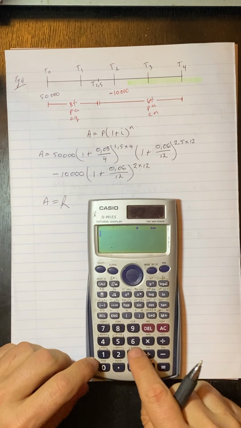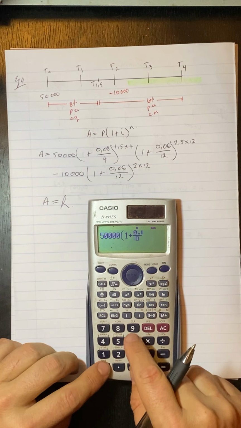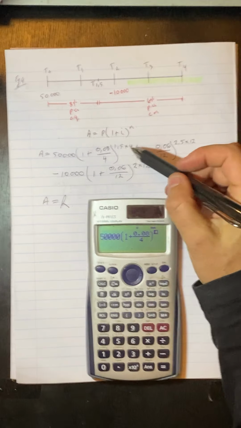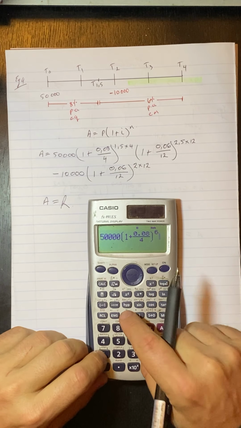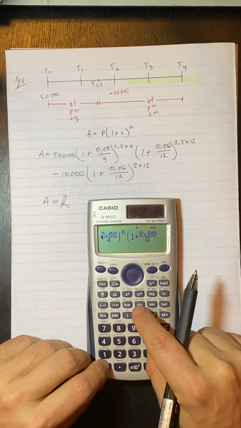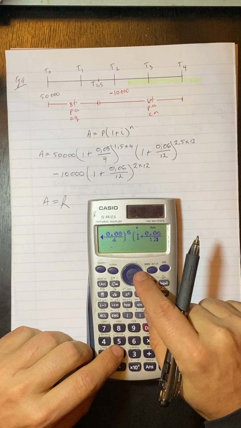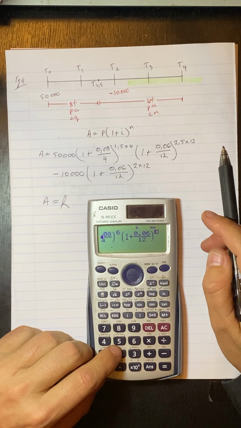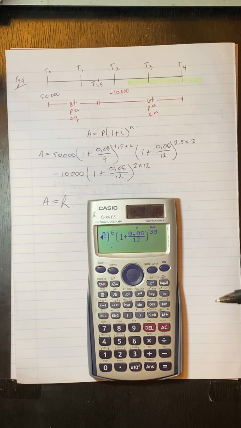Okay, so we've got 50,000, 1 plus 0.08 over 4 to the power of, now 1.5 times 4 is going to give us 6, bracket 1 plus 0.06 over 12 to the power of 2.5 times 12 is 30. Now, if you guys can't work that out, it's fine if you put it in here as 2.5 times 12.